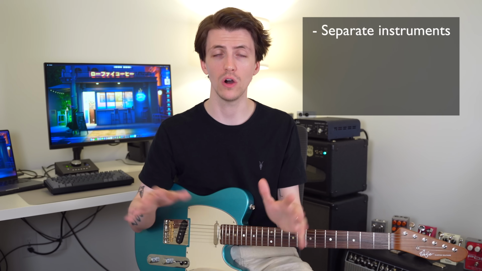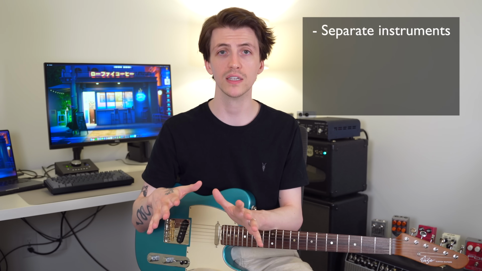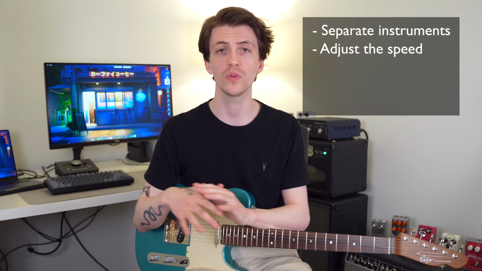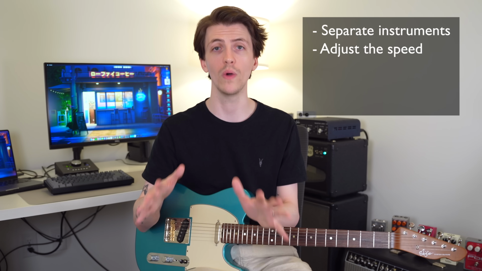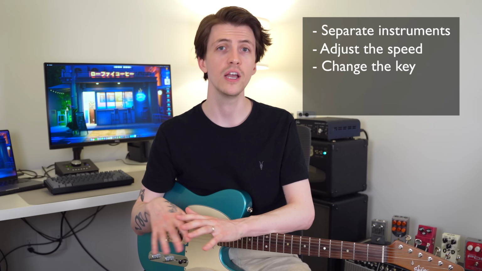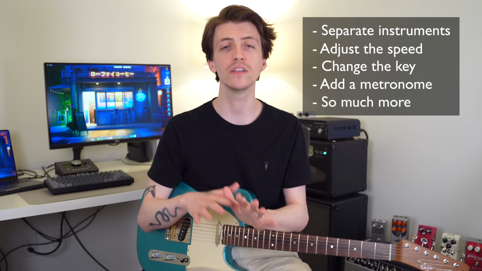So Moises is an app that uses advanced AI to give you complete control over any song you want. Now, this means that you can separate all the instruments out into separate tracks. You can change the speed of a song without destroying the audio quality whatsoever. You can change the key of a song. You can add a smart metronome and so much more.